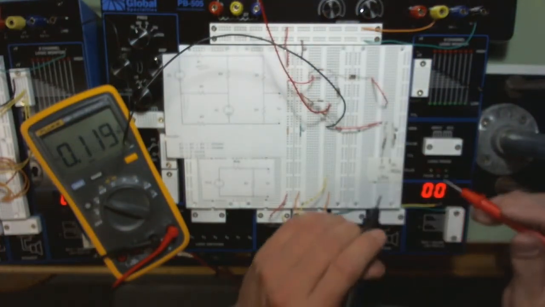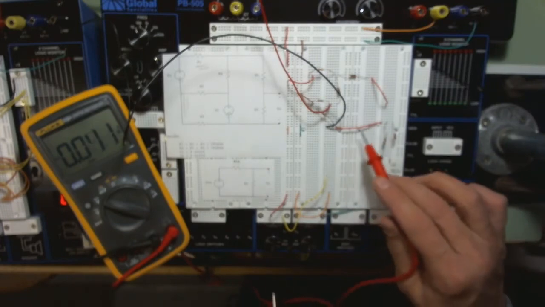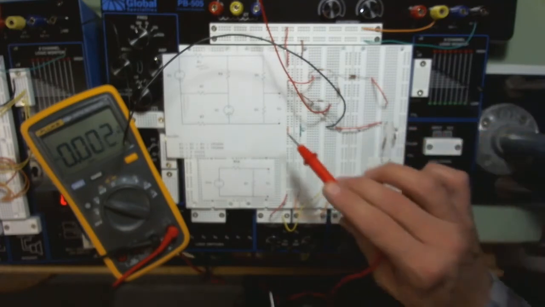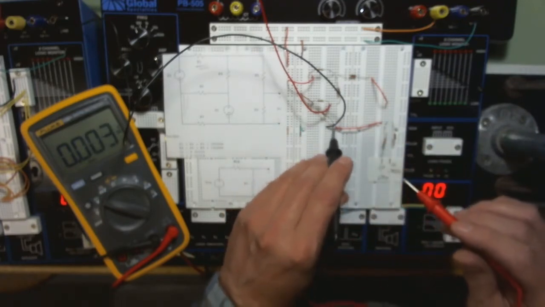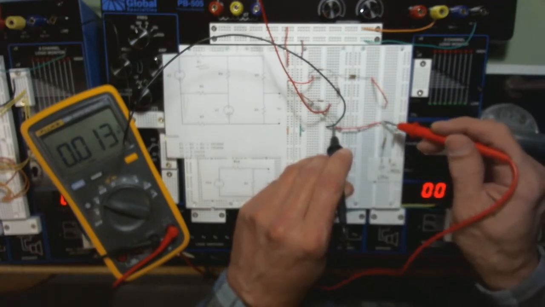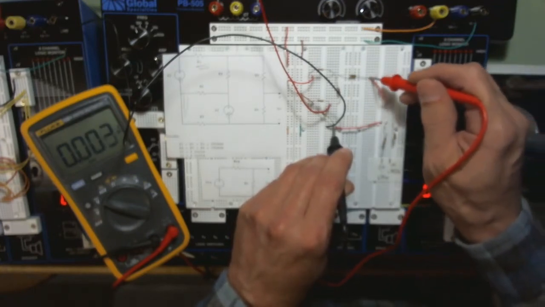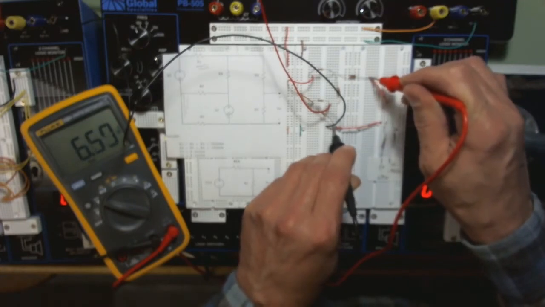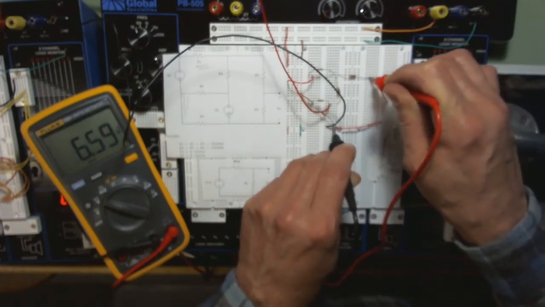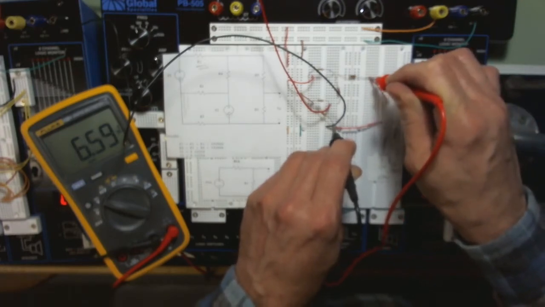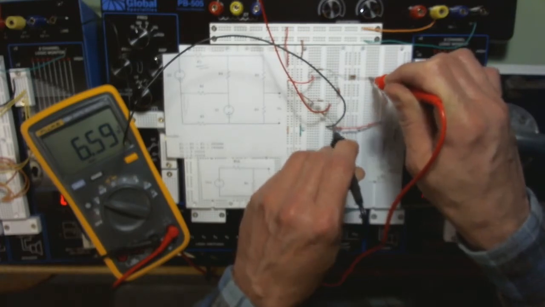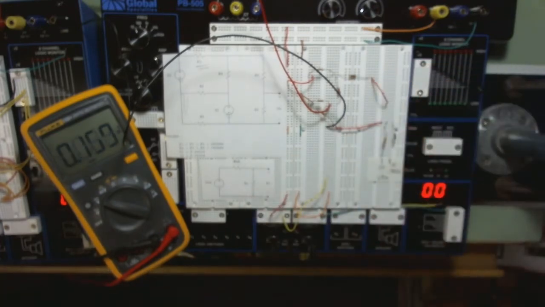So now I want to come over here, and I've got these leads coming out over so I know where this point is. But it's probably going to actually be easier for me to measure the voltage right here. This is open. Okay, so it's open. So if I measure from there to there, I've got 6.59. Okay, so that's with it open. 6.59 volts.